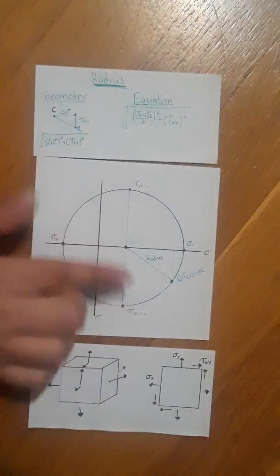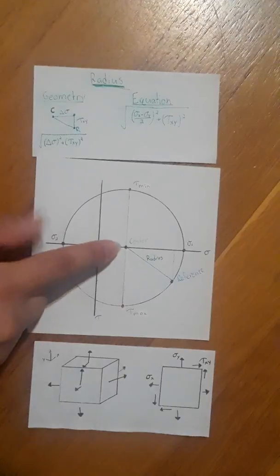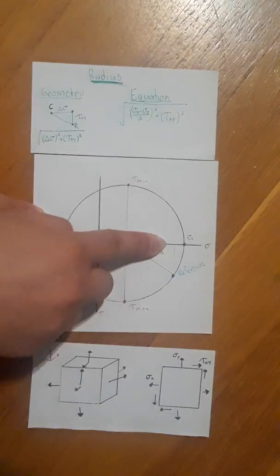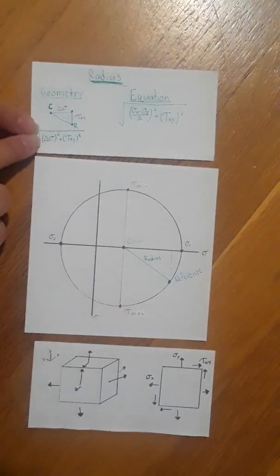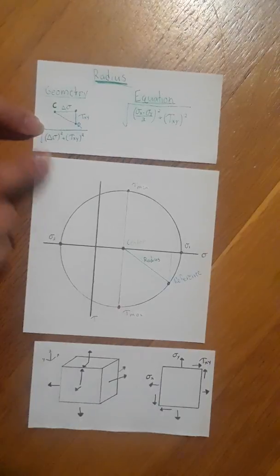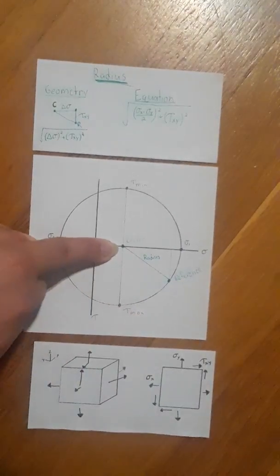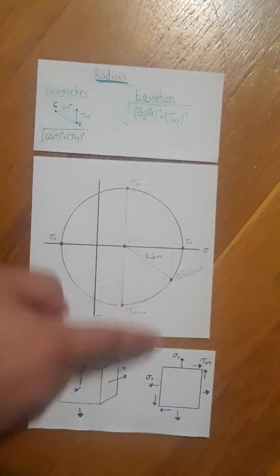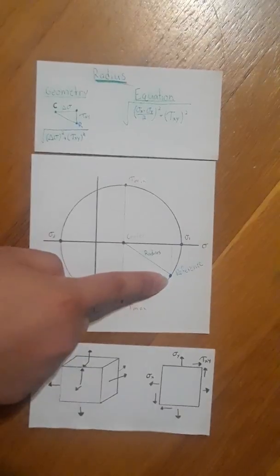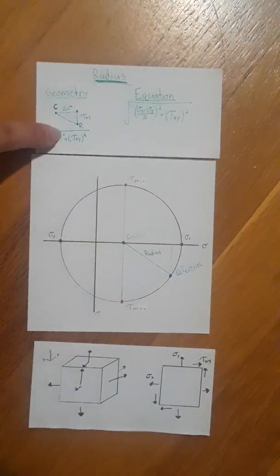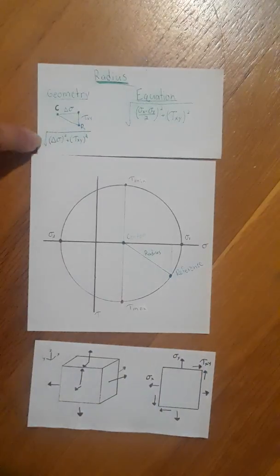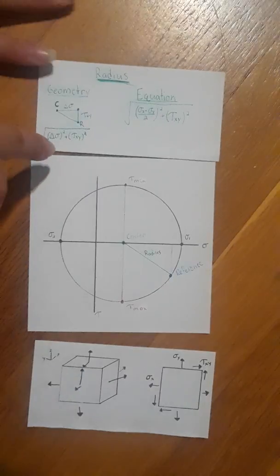You're going to want to find it using Pythagorean theorem. So creating a triangle with the center, the reference point, and where the reference point hits on the stress axis. And from there, Pythagorean theorem says you're going to take one side of a right angle triangle, which in our case is going to be the change in stress between the average stress and the stress in the x direction from the reference point. And then you're going to square that value, and then you're going to take your shear stress and square that value. Then you'll square root the entire thing, and that'll give you your radius.